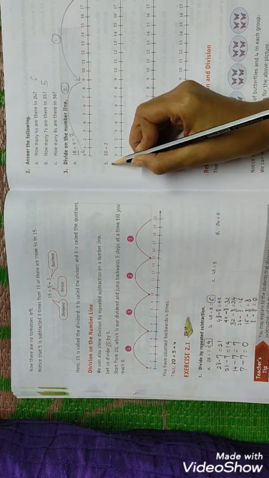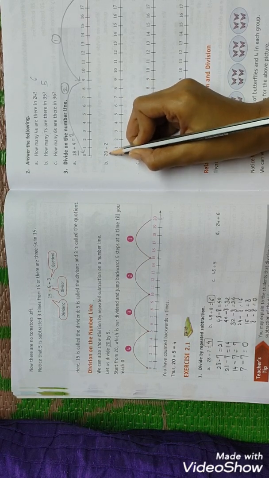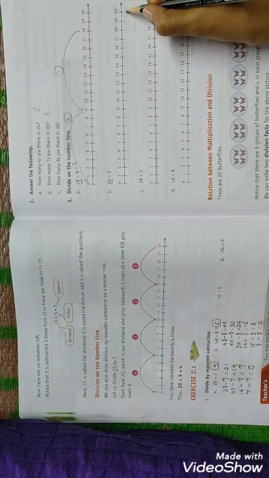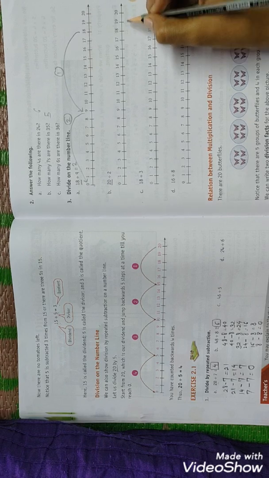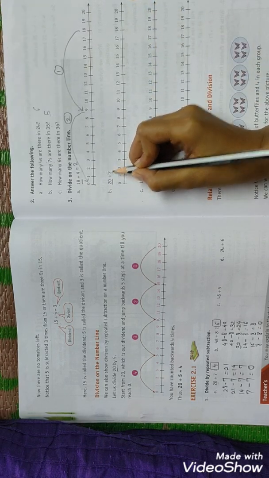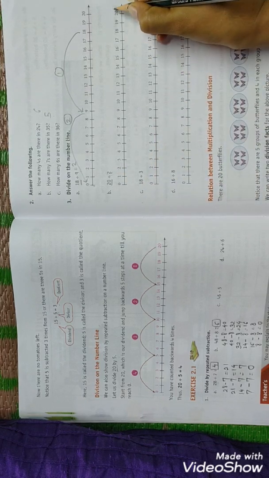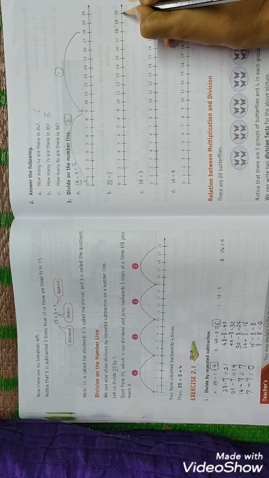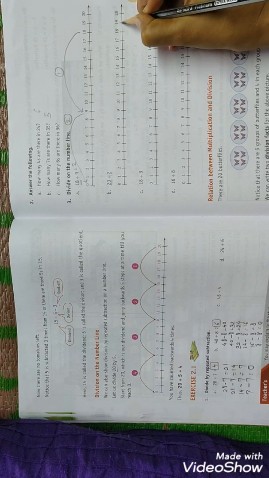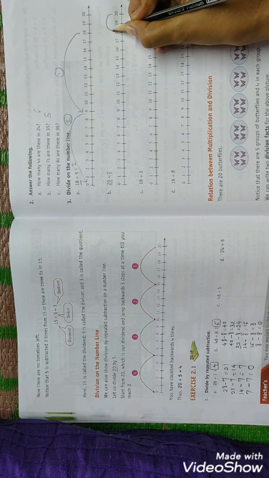Next is what? 20 divided by 2. So the first number, you have to find it on the number line. Where is 20? Here, at the last position. 20. And how many steps will you take? 2 steps you will take. So from 20, don't count 20 for the steps. By leaving 20: 1, 2. Where do we reach? On 18. So this is your first step.